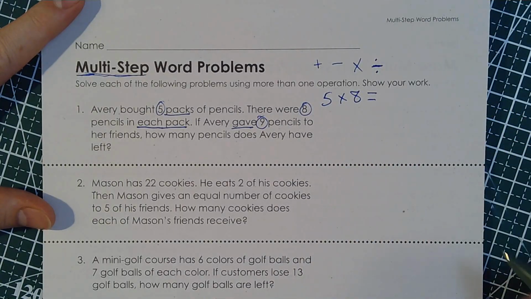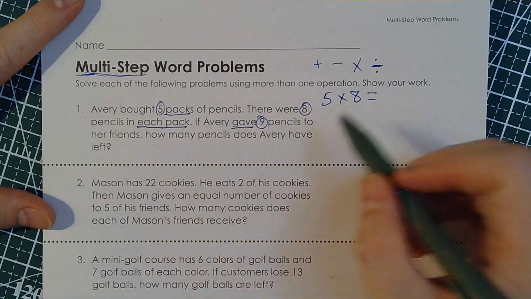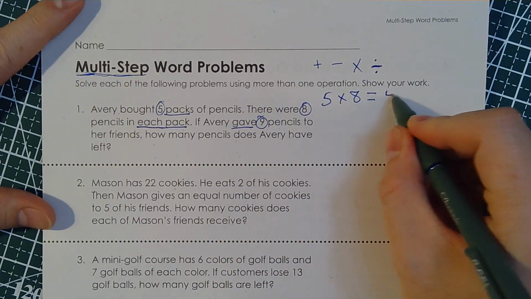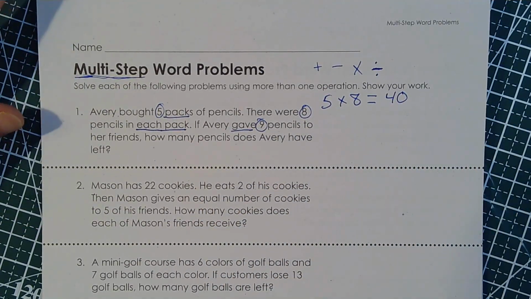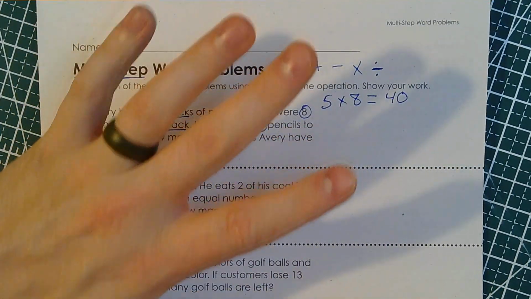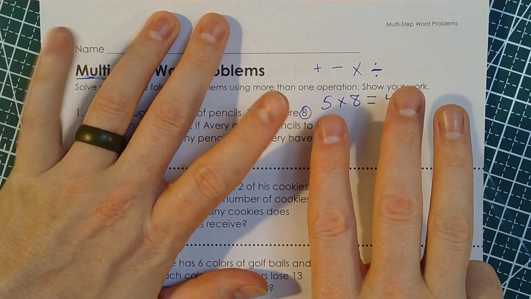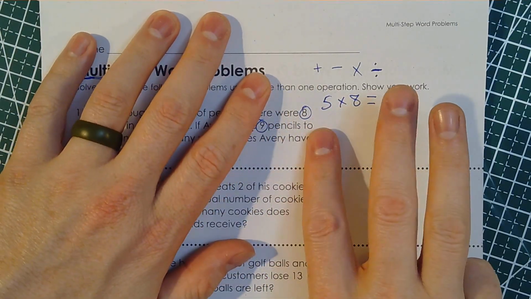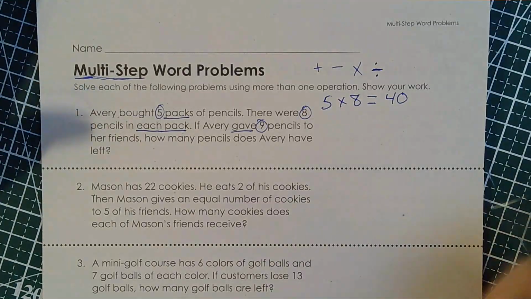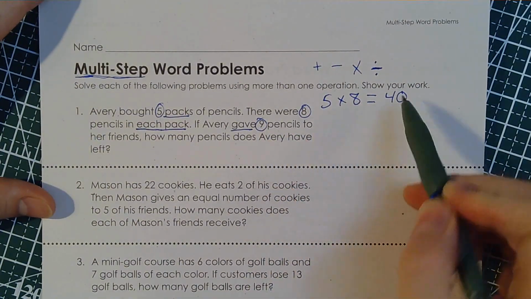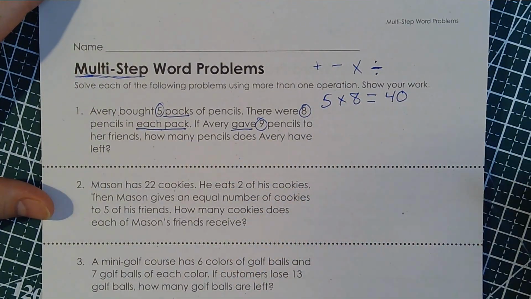That's going to give us how many pencils in all. Now, 5 times 8 is 40. And I know this trick because if I count on by 5s, 5, 10, 15, 20, 25, 30, 35, 40. So that's the first step of our multi-step word problem for number 1.